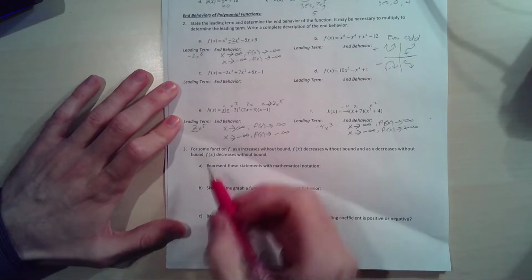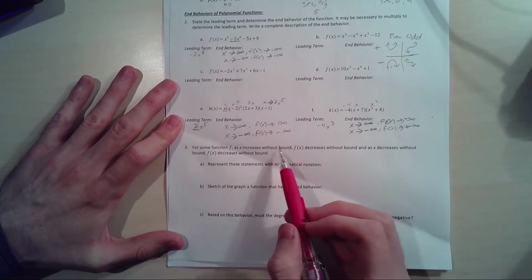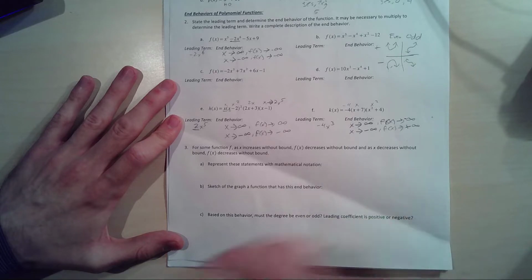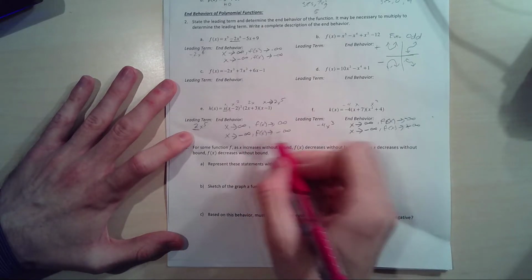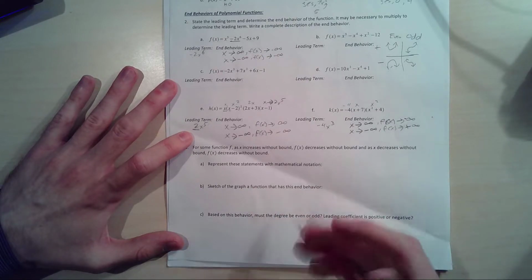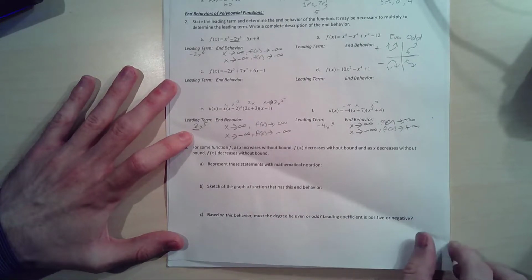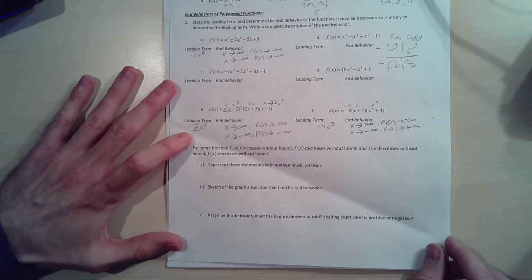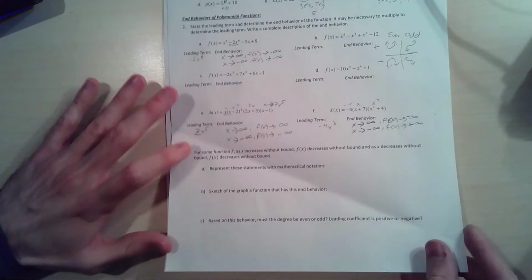So again here, number 3, same exact idea. As x increases without bound, f of x decreases without bound. We just talked about that same exact idea up here. We sketch this graph over here. I don't really need to cover this guy. It's the same exact idea. Now we're moving on to page number 2.